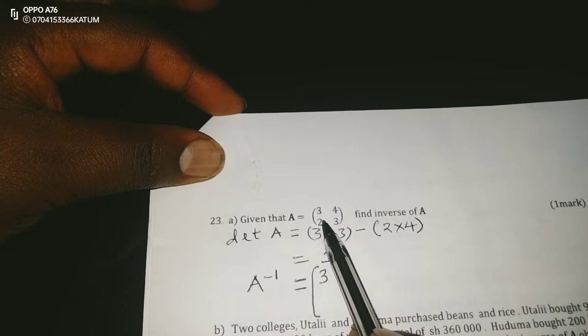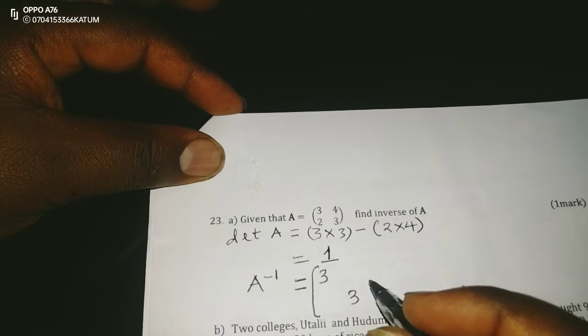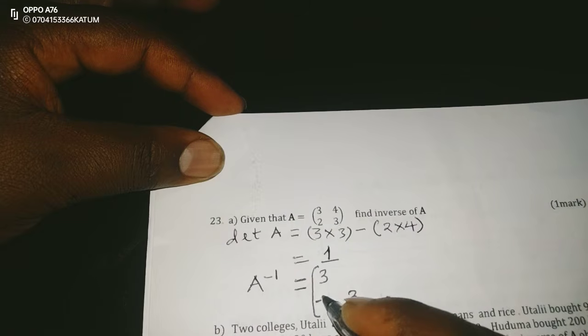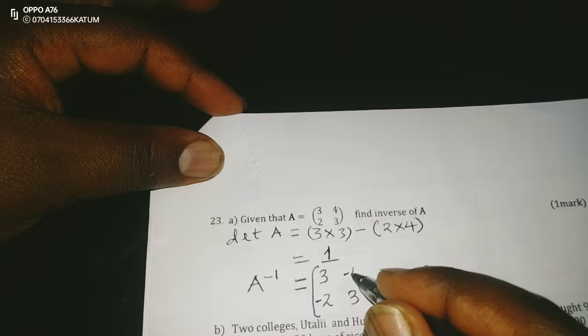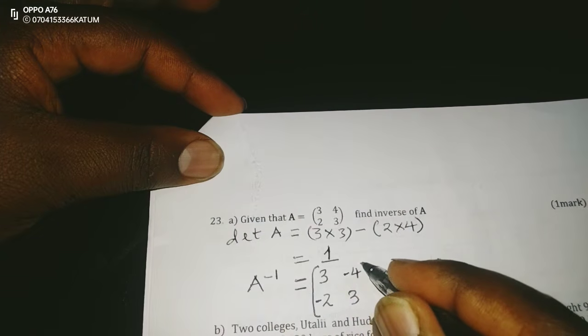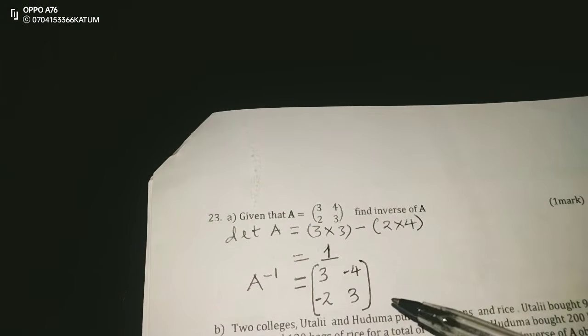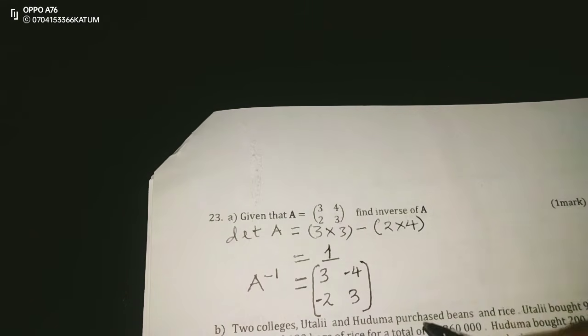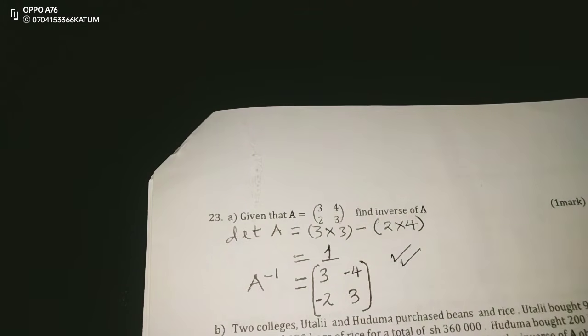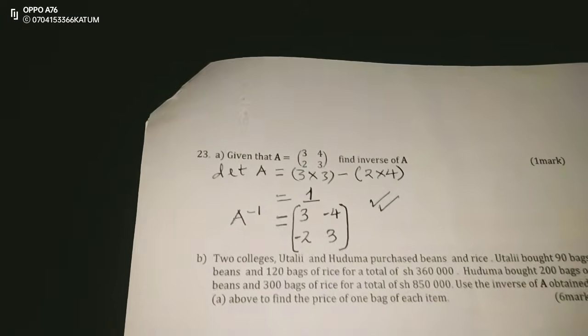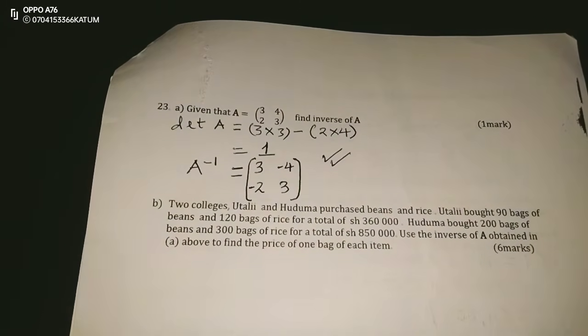Then for the other diagonal, where we have 2 and 4, we just change their signs. If this is a 2, it becomes negative 2. If this is a 4, it becomes negative 4. Then we divide each element by the determinant, and the determinant is 1. So when everything is divided by 1, it just remains the way it is. By so doing, we have already obtained the inverse of matrix A.